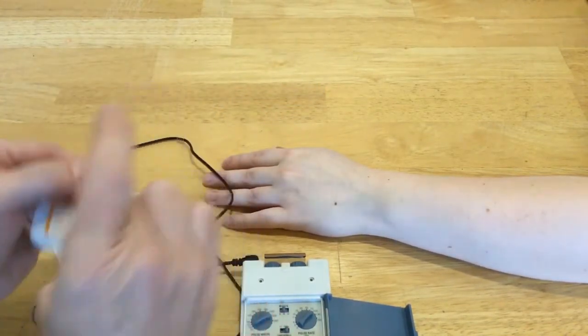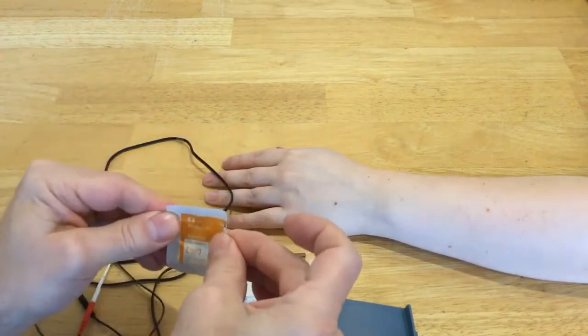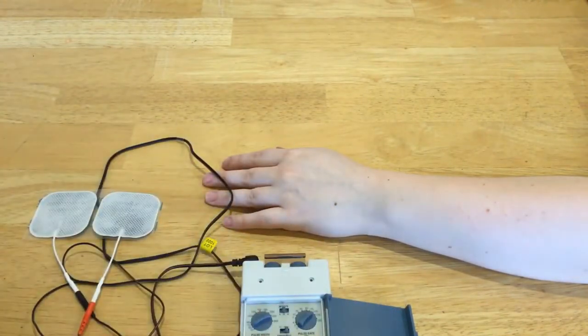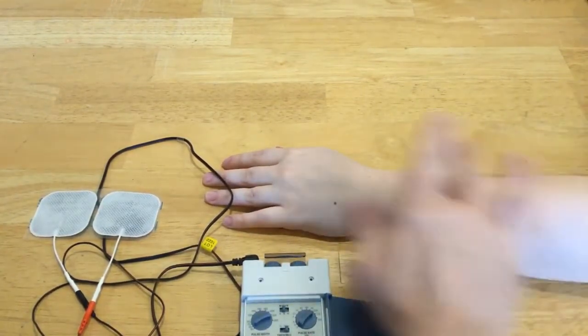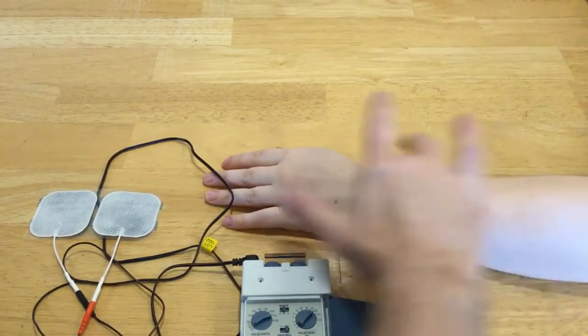First thing that you want to do is to clean your client's skin with an alcohol wipe to get off any lotions or dirt or oil that might be there. So I'm just going to do that a minute, clean that off where I might put this.